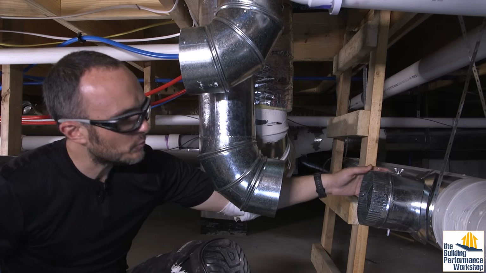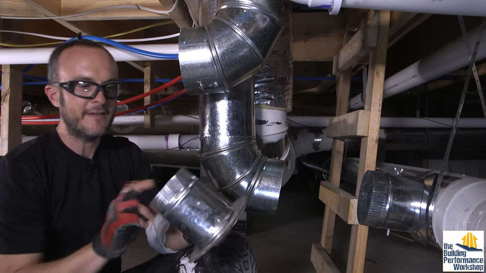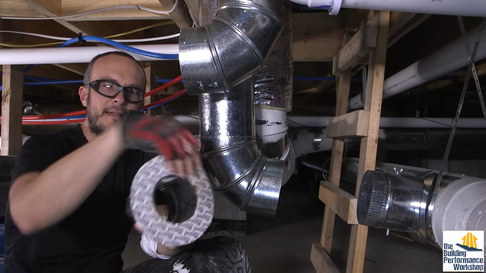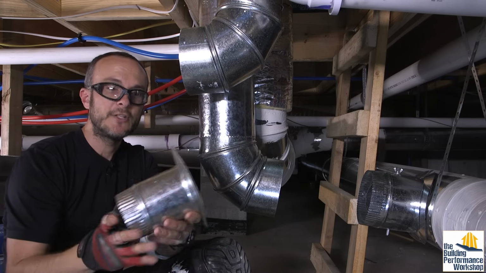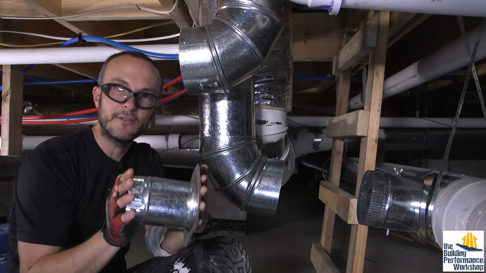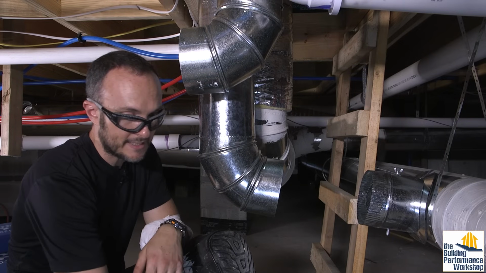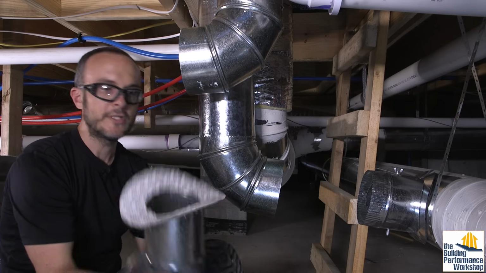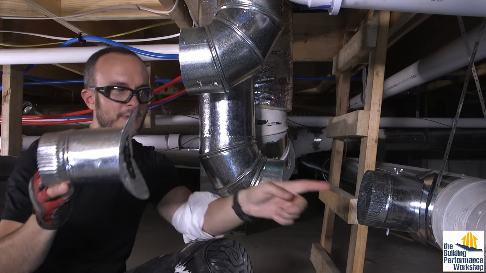But here we've got what's called a saddle. It's a takeoff, but let me show you a couple different versions of takeoff. So this is a takeoff for a 4-inch duct. But as you can see, the surface here that's got this sticky gasket on it is flat. So it's made for me to put this round duct onto a flat rectangular duct. That's not really going to help me because, as you can see, I'm using almost entirely round ducts. So the next thing you would move up to is a saddle, which is a takeoff that is rounded. So it can be put onto this kind of ductwork.